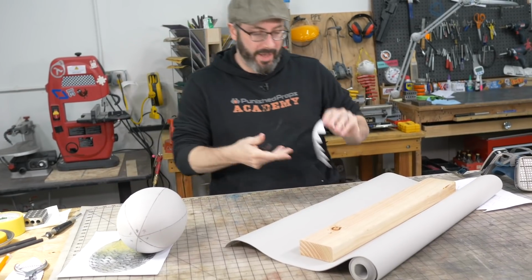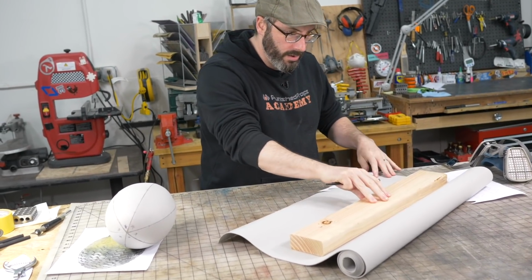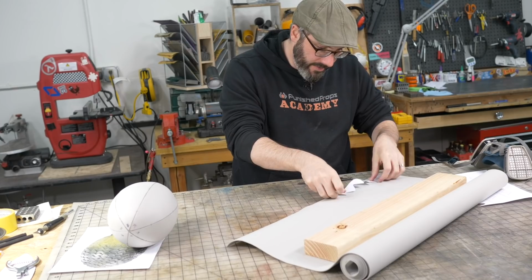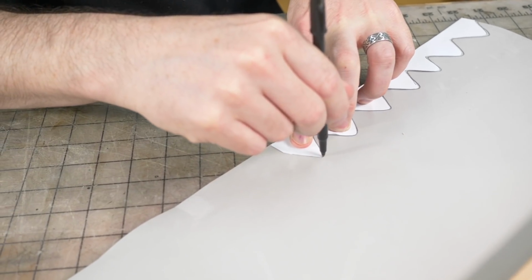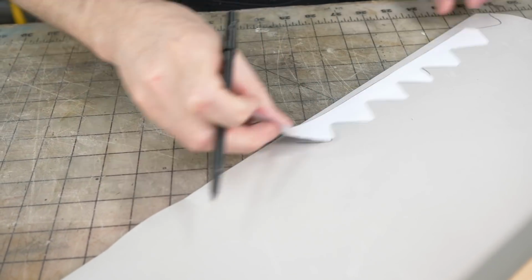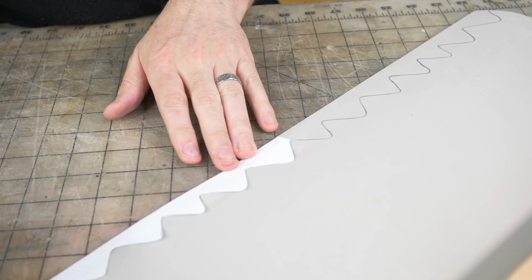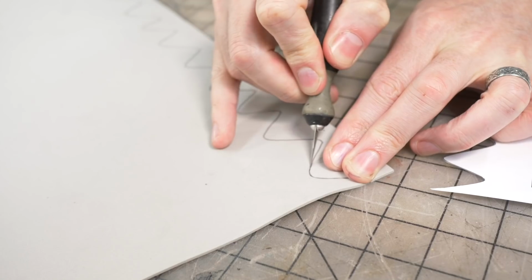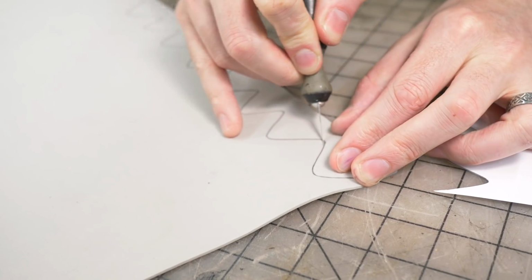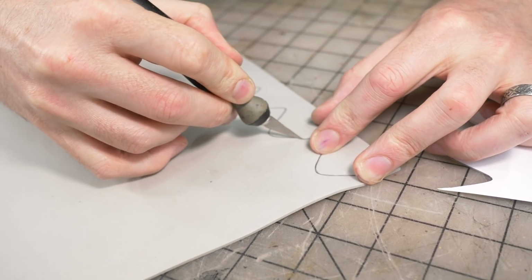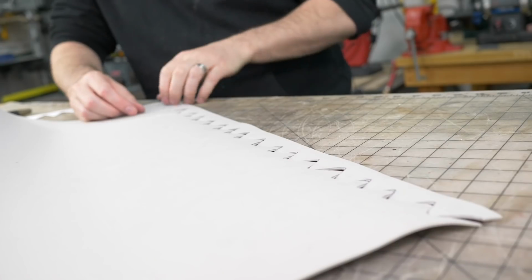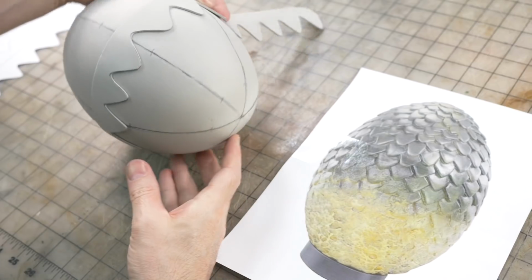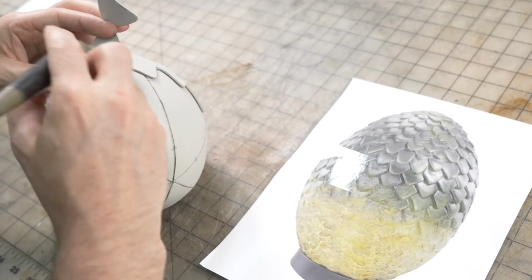I'm gonna use my pattern to make a bunch of scales. In fact, I can reuse this pattern over and over to get a repeating pattern. I'm just gonna trace it on here and then move it down and trace it some more. This is 2mm foam, super easy to cut with just an X-Acto knife. So I'm just gonna go down the whole length of this here and cut out all my dragon scales. Not too bad.